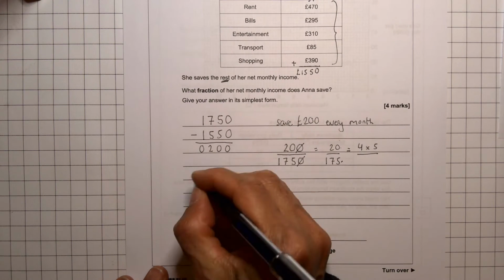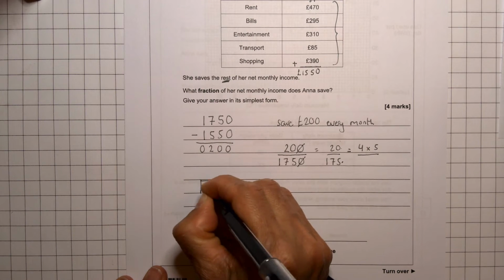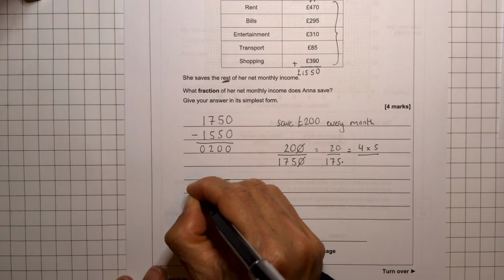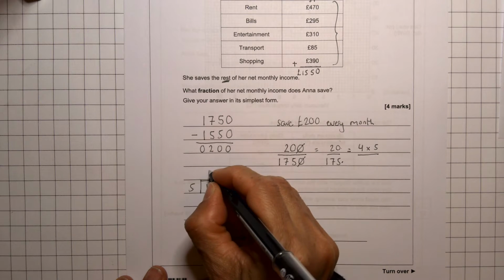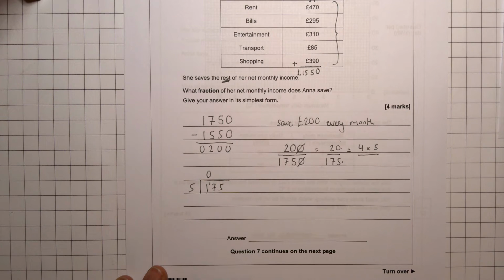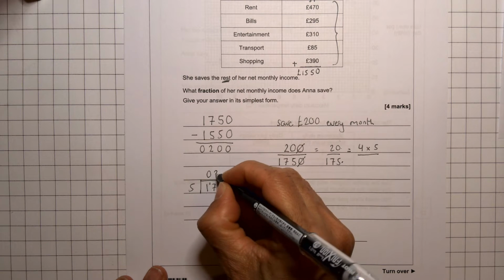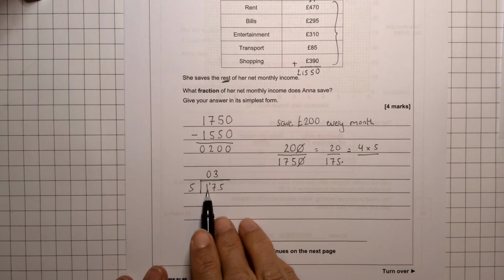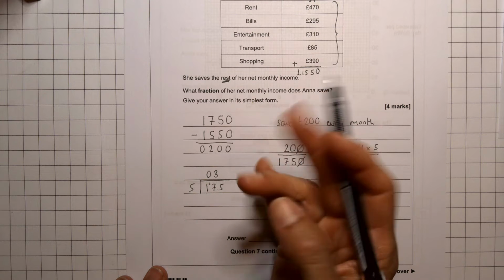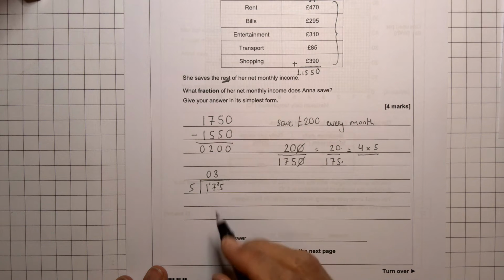So I might do a little division just to check how many 5s are in there. Does 5 fit into 1? No. Carry 1. Does 5 fit into 17? Yes, it does. 3 lots of 5 is 15, but we have 17, 15, 16, 17, so we have a remainder of 2. How many 5s in 25?